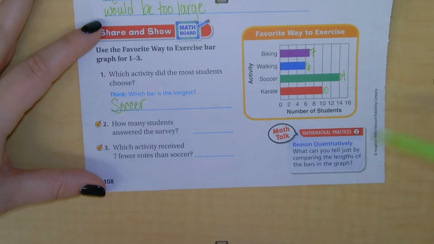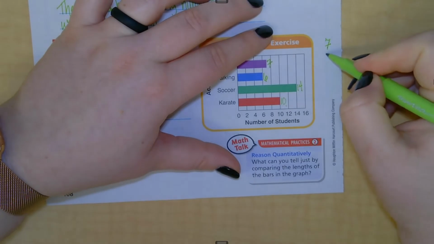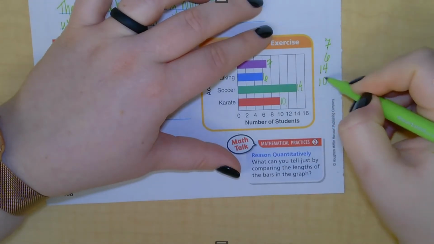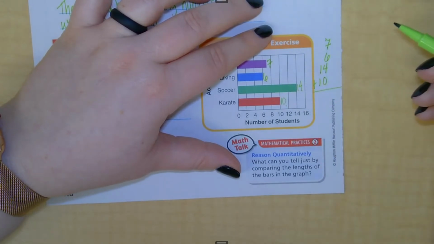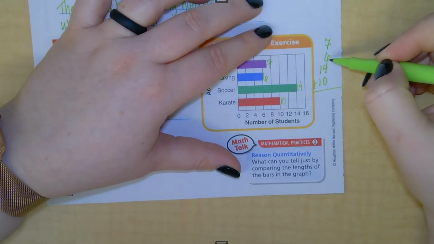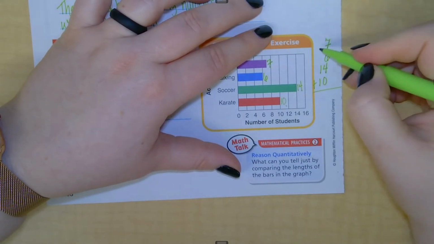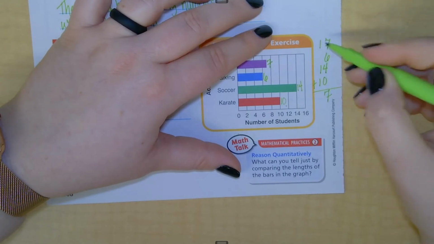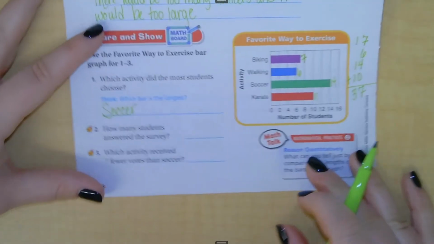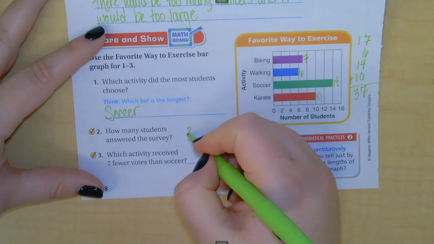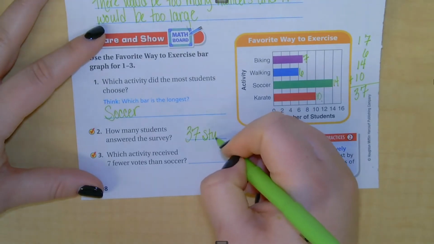Well, that means you need to go in and add up all your total votes to know how many students voted. So that means we are going to add up 7, 6, 14, and 10, because those are all of the votes that we have. Okay? So I know 7 and 6 is 13, plus 4 is 17. And 1 plus 1 is 2, plus 1 is 3, so 37. How many students answered the survey? 37 students.